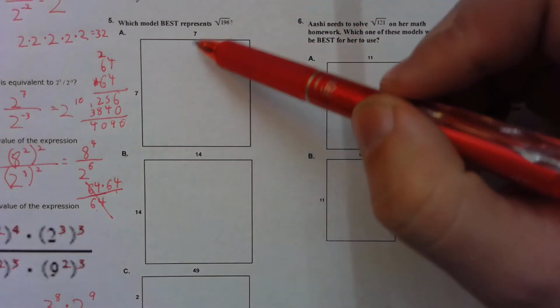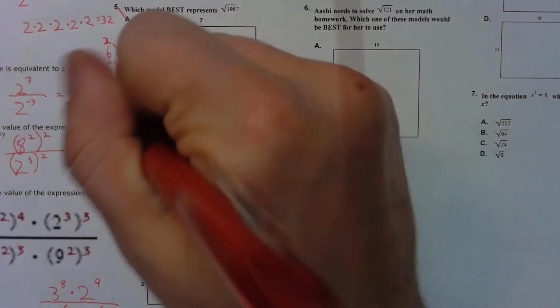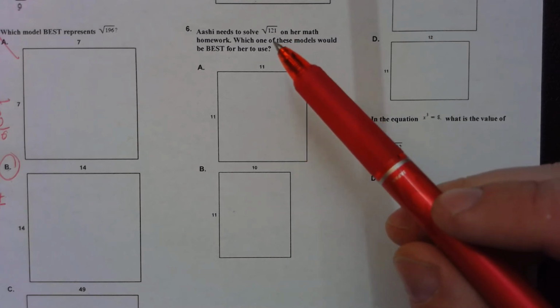For number 5. Which model best represents the square root of 196? So what two numbers would multiply to get 196? It's not 7 times 7. C and D both are not going to have the same two numbers, so they're automatically wrong. It's going to be 14 times 14, which would be B. For number 6, we're trying to solve the square root of 121. So what two numbers multiply to get 121? That'd be 11 times 11. That's what we want for number 6.